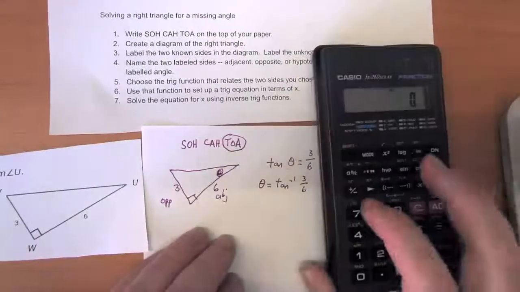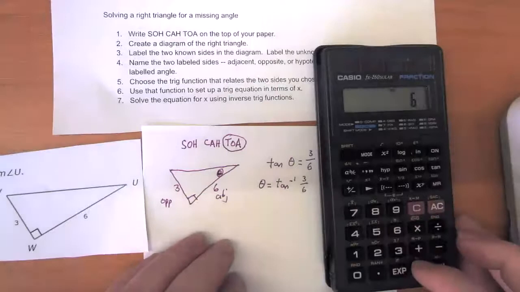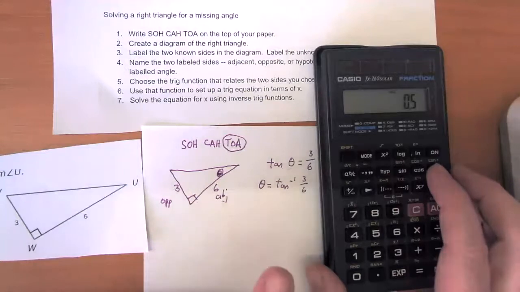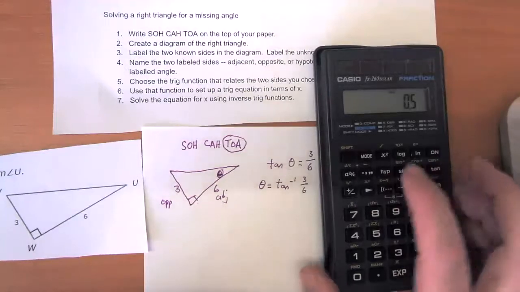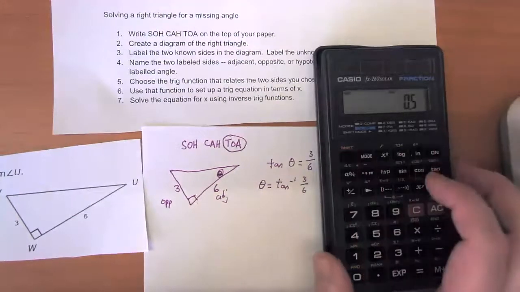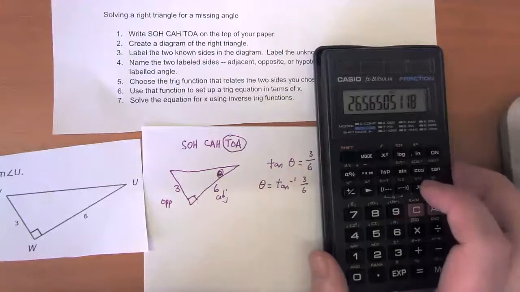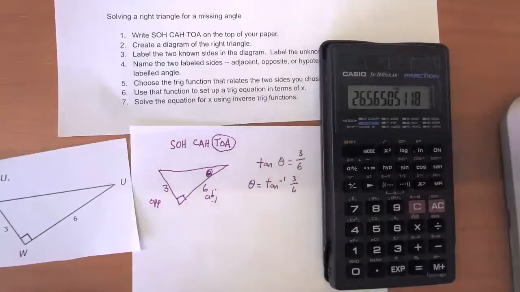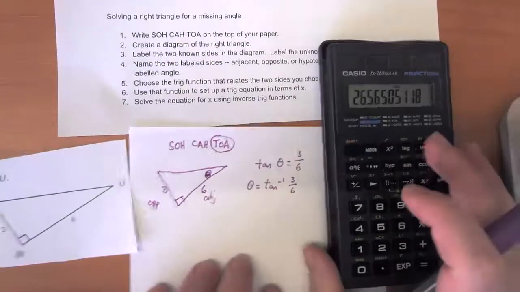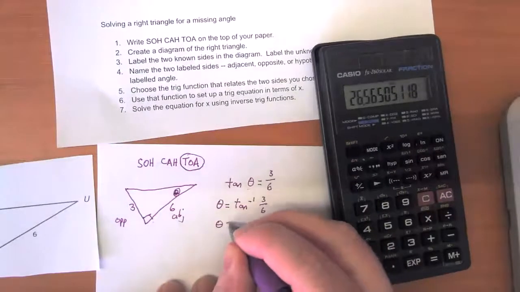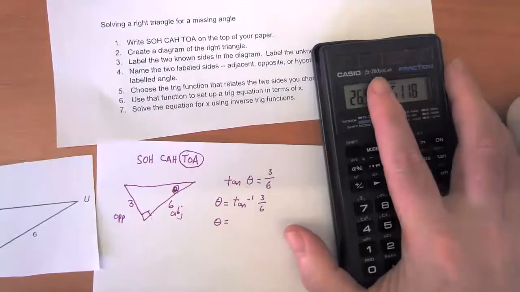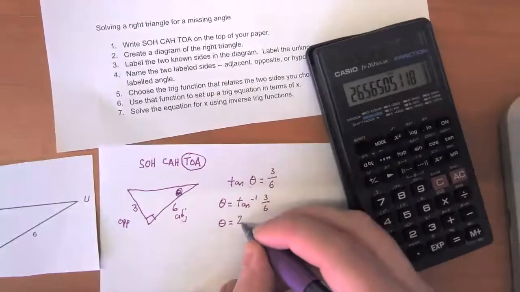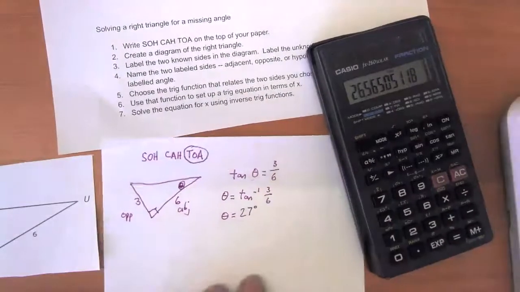So here's my calculator. I'm going to calculate 3 divided by 6. And then I'm going to calculate the inverse tangent for that. So if you've got a tangent to the -1 button on your calculator, that's what you're going to use. Otherwise, you want to look for your shift or your second button and figure out where that is. Okay, and so here, we're going to round this to the nearest degree. So what is that angle rounded to the nearest degree? Well, we're at 26, and we're going to round up. So theta is approximately equal to 27 degrees.